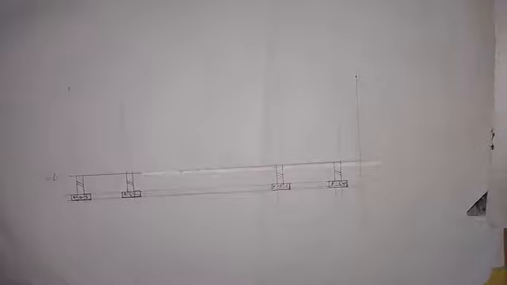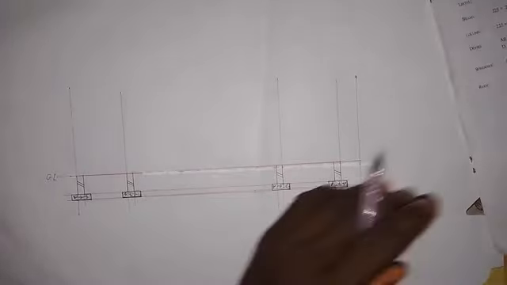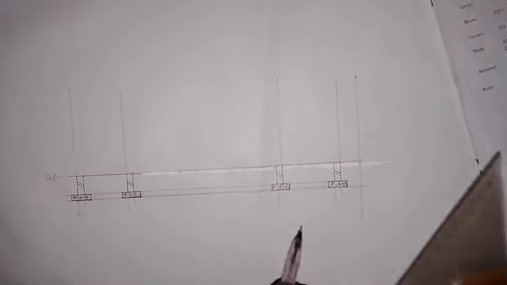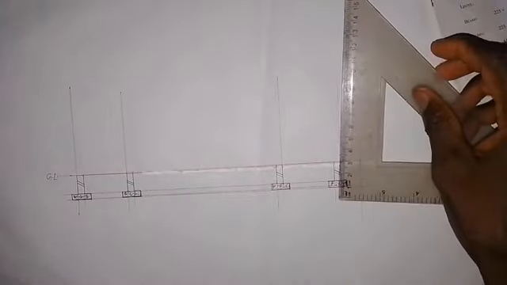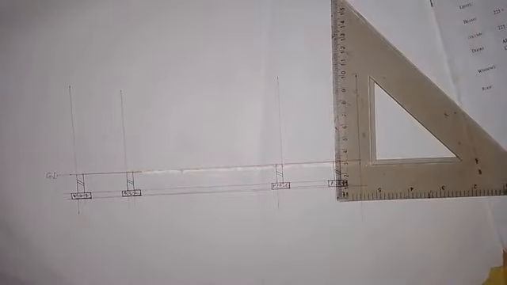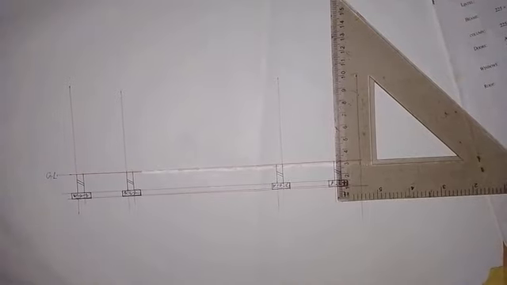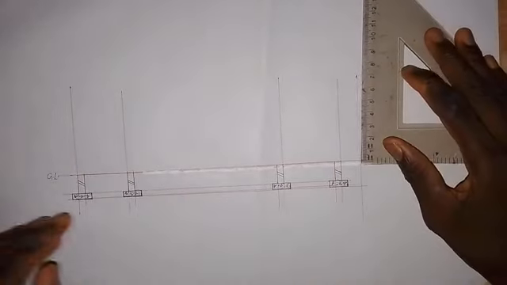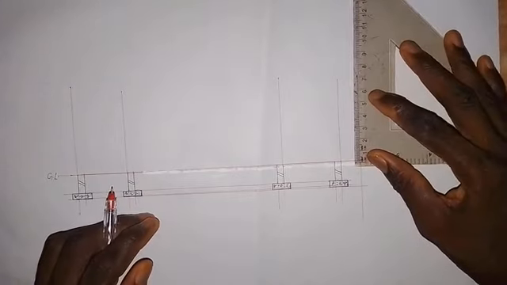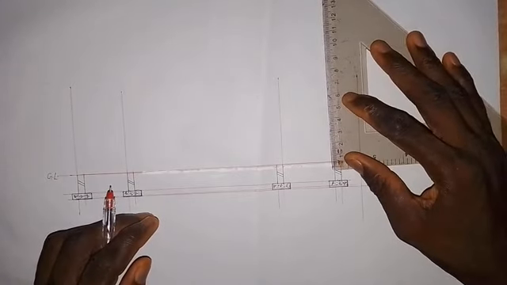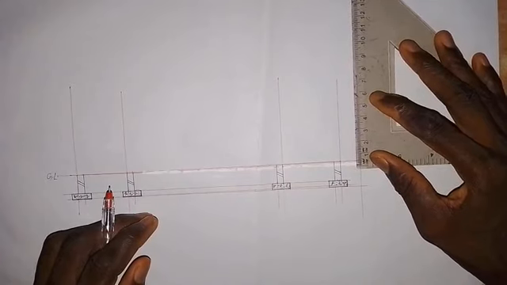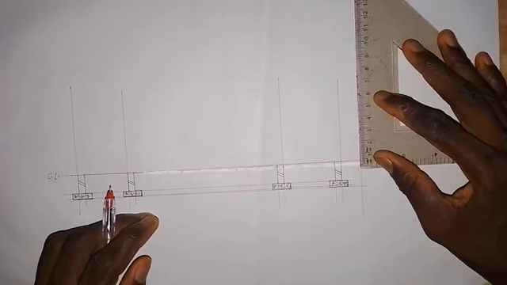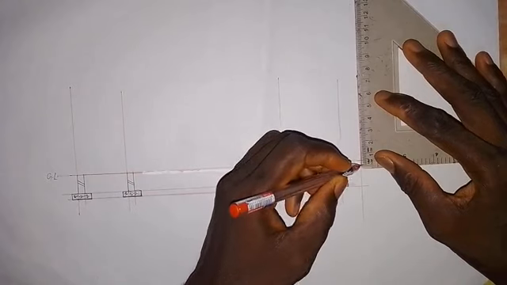So what we need to do now is take a measurement of 200 by 50. That will give us 4. So I will take a measurement of 4 millimeters. From the ground level down, 4 millimeters from here. So I will take it on this line. So this is 4 millimeters.